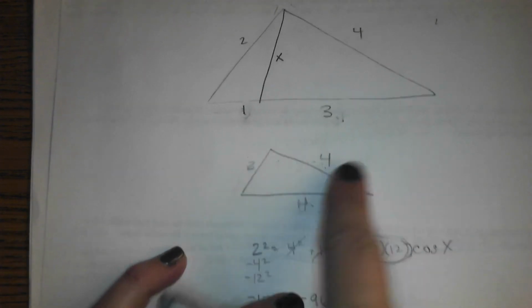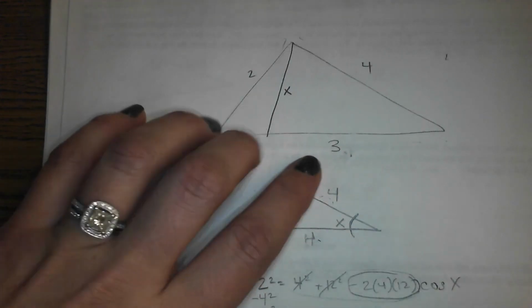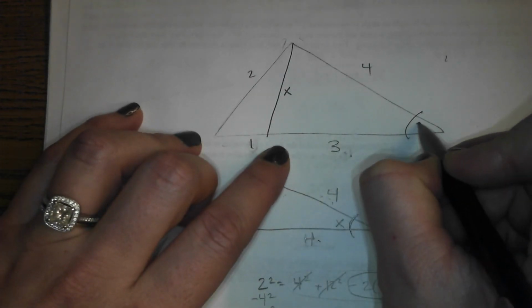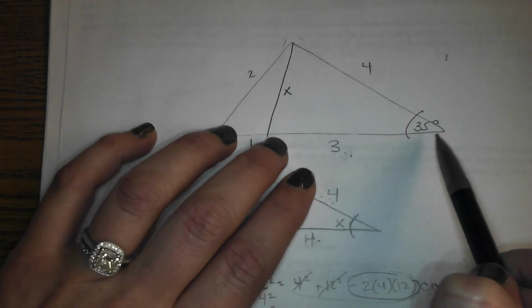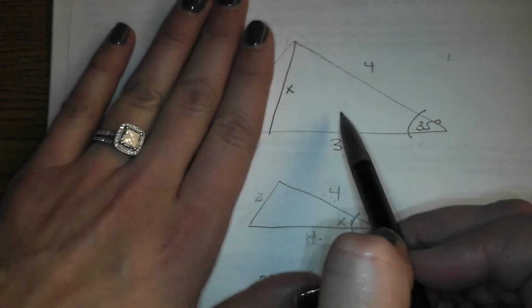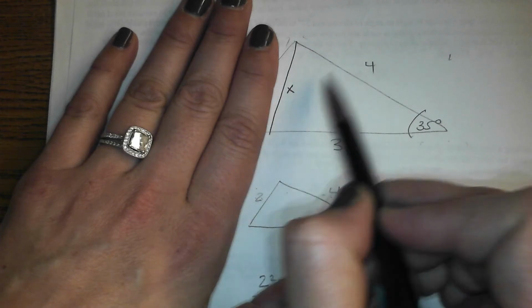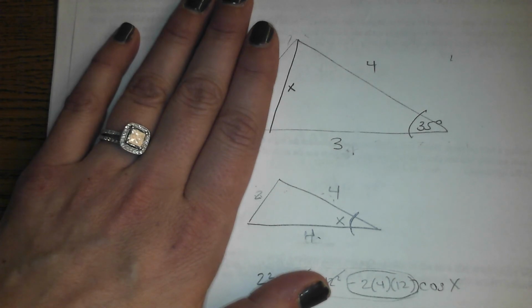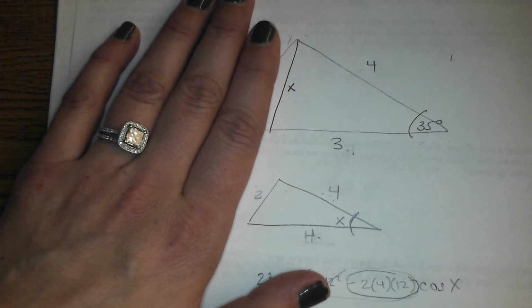So let's just pretend for a minute that didn't happen, and now we know this angle measure. Let's pretend it's 35 degrees. Now that you know that angle measure is 35 degrees from the whole triangle, now you can just cover it up and do law of cosines one more time just in that triangle, which is what Tommy and Andrew did and got it right. So this is law of cosines twice.